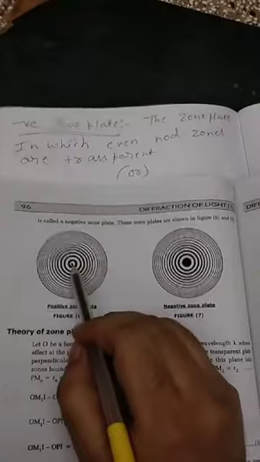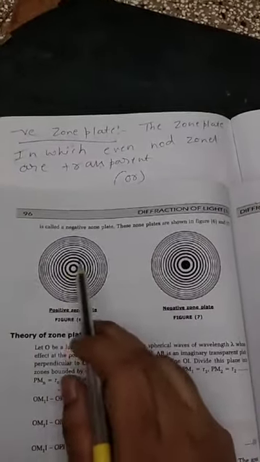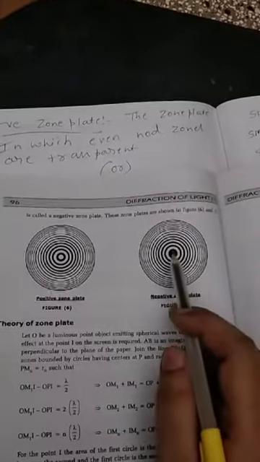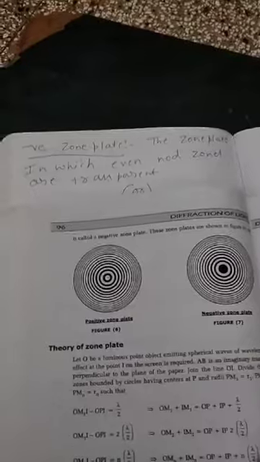So the central zone is transparent, therefore this is known as positive zone plate. So you can write like this. Next, the central zone is blackened, so you have to write the negative zone plate like this. Okay.